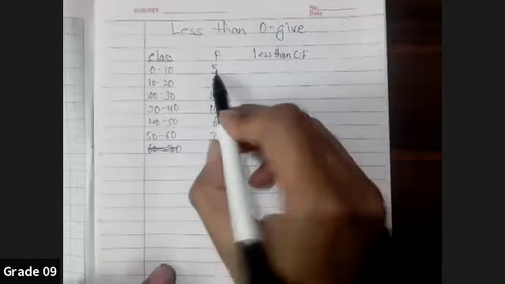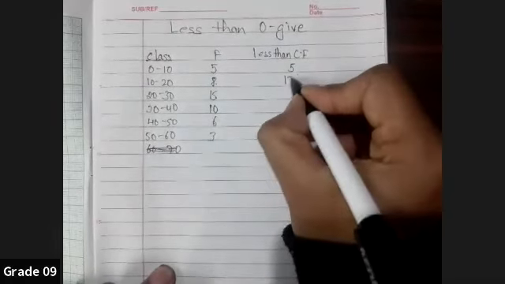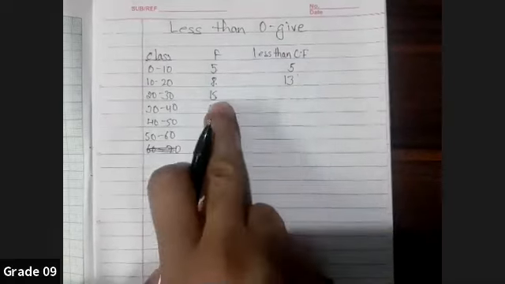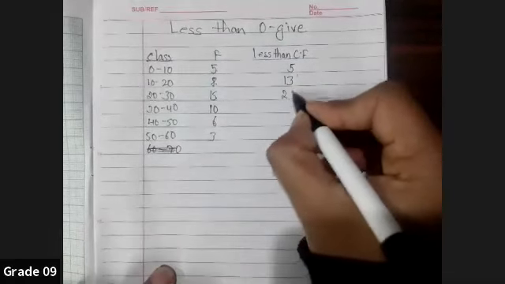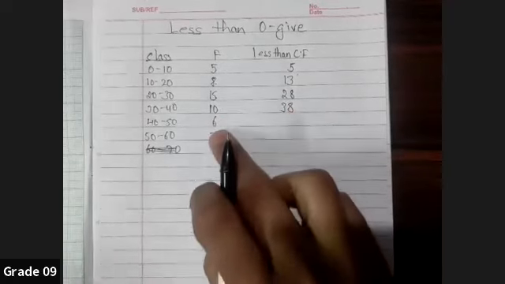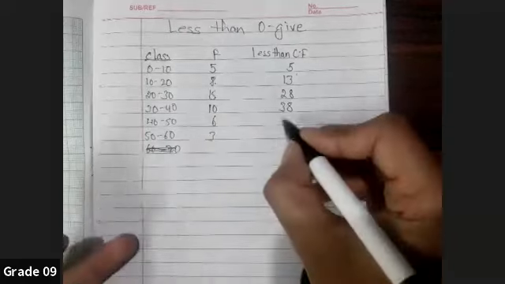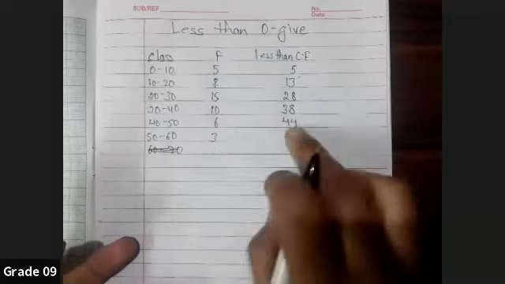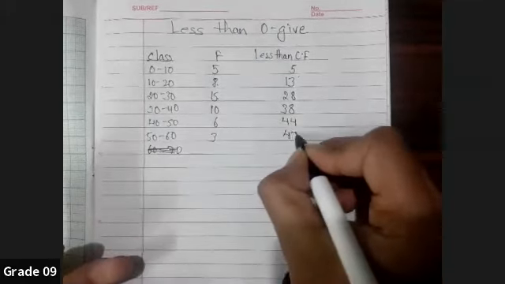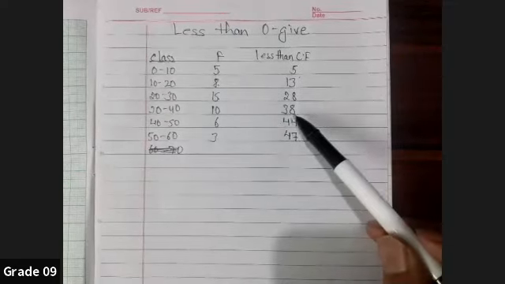That means this 5 will be here, and 5 plus 8 is 13. Then 13 plus 15 is 28, right? 28 plus 10 is 38. 38 plus 6 is 44, right? And 44 plus 3 is 47. In this way, all the less than CF has been drawn.